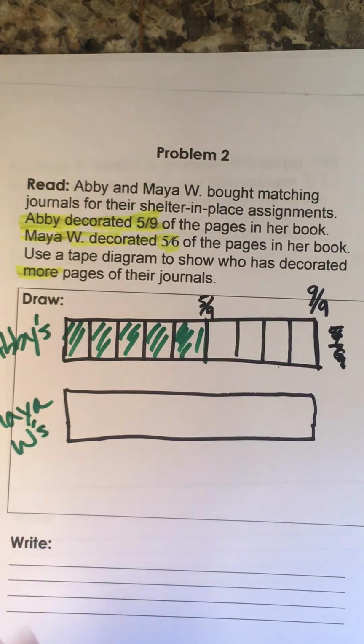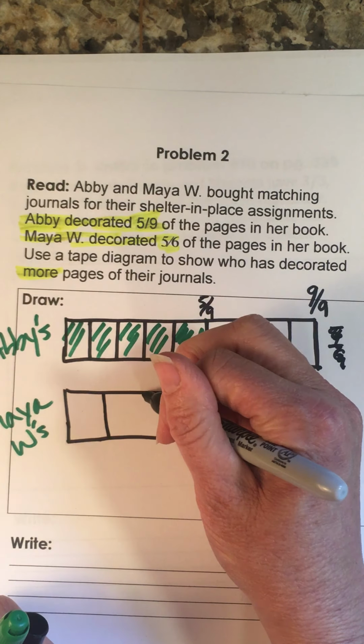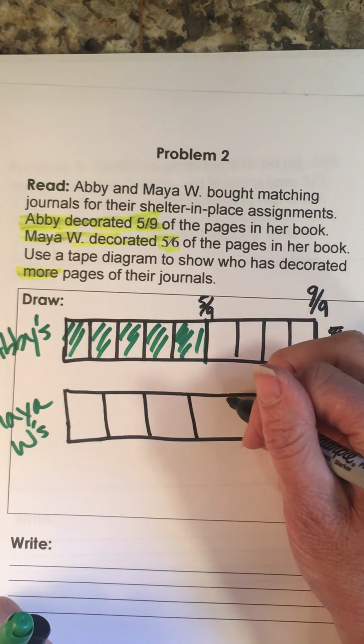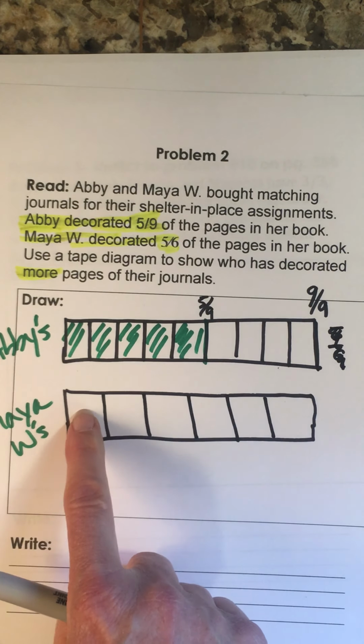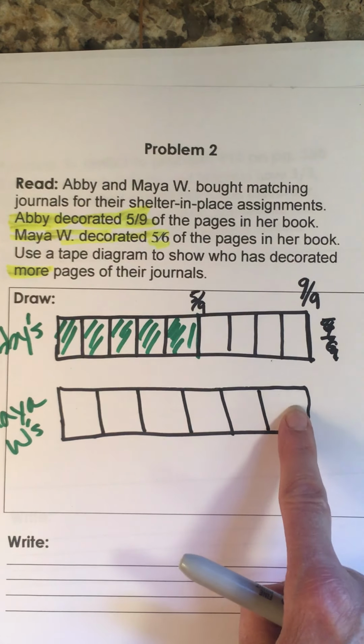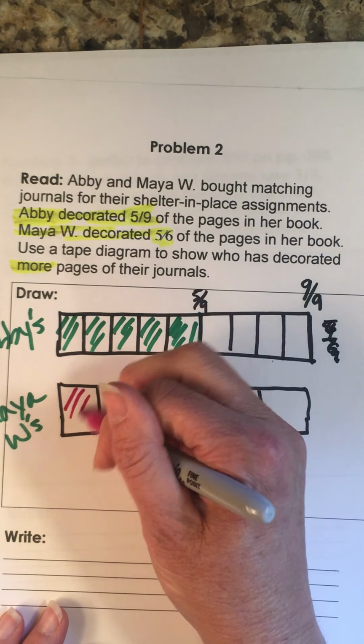W's. Okay, so Maya W has 5/6. So that means 6 equal pieces. So that means I have like 5 lines. 1, 2, 3, 4, 5. So 6 pieces. 1, 2, 3, 4, 5, 6. And she decorated 5 out of 6 pieces, so she was really busy.